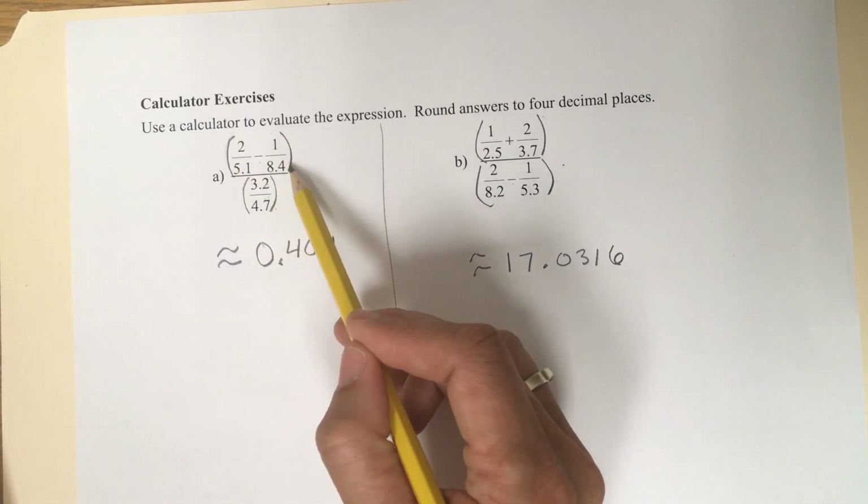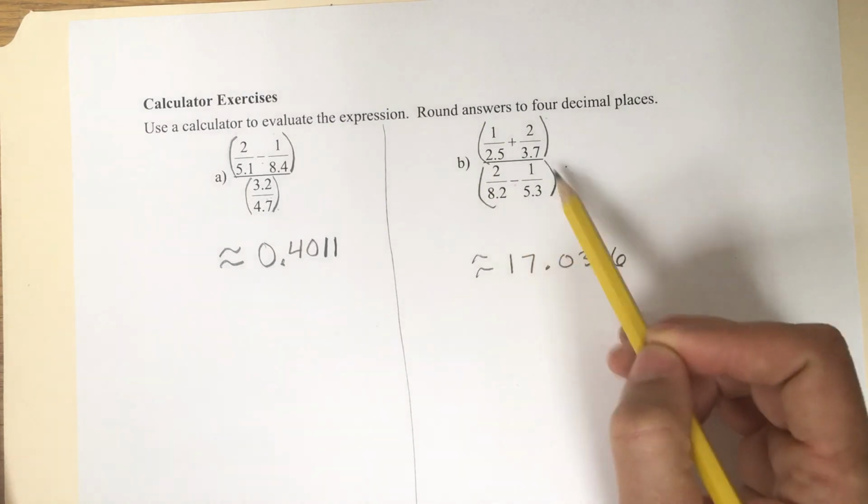Okay, so again, parentheses around your entire numerator, parentheses around your entire denominator.